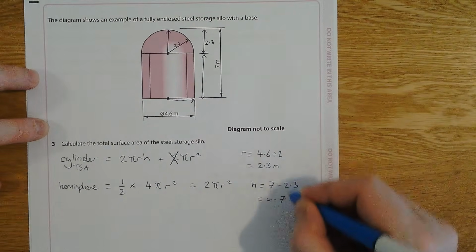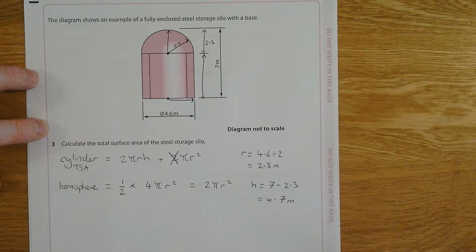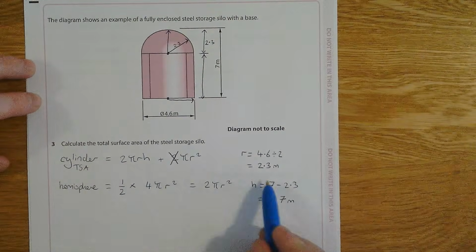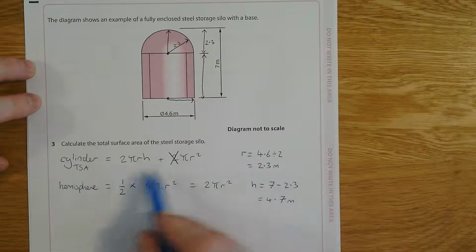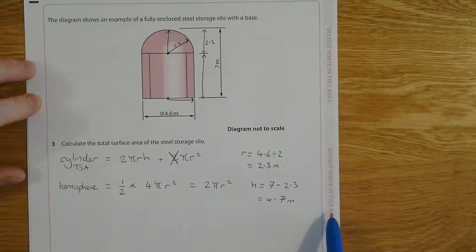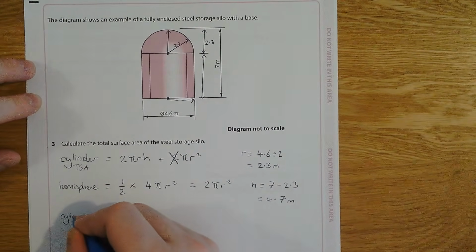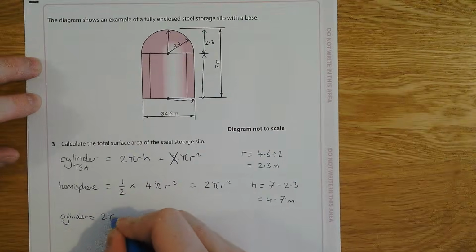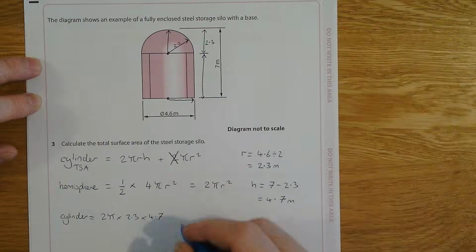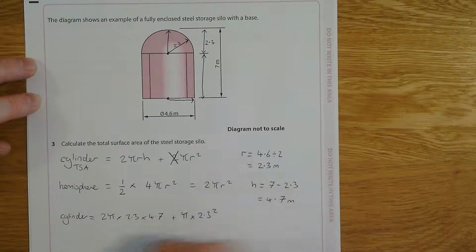I'm going to put meters in there now, not because I need it for my working, just in case I forget it later on, as a little reminder. Okay, so pi is a constant, r is the radius, we found that, h is the height of the cylinder, we found that. Everything else is now just crunching the numbers and adding it together, so let's get on with it. So the cylinder equals 2 pi times 2.3 times 4.7. Let's just double check. Yep, that's right. Plus pi times 2.3 squared.